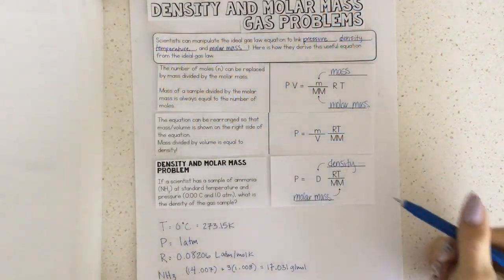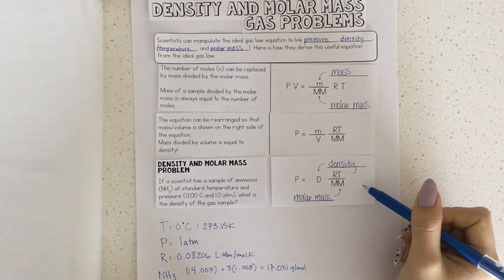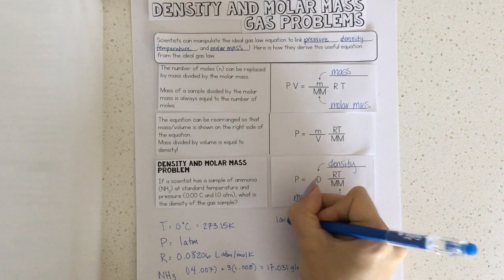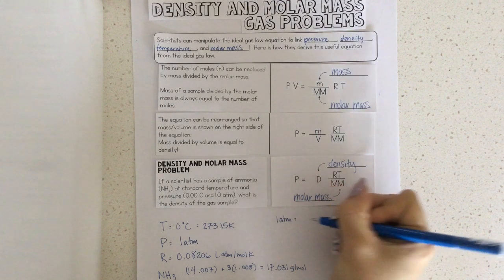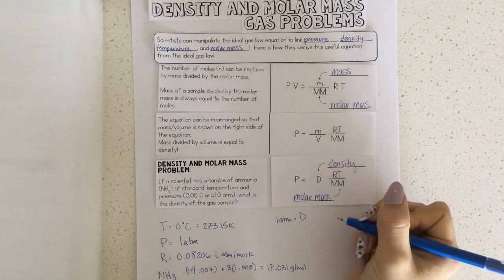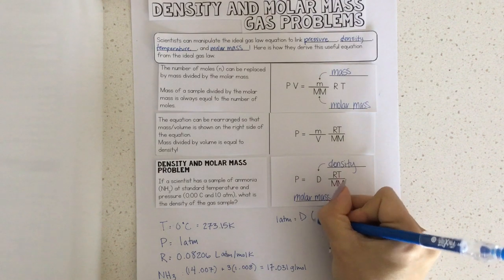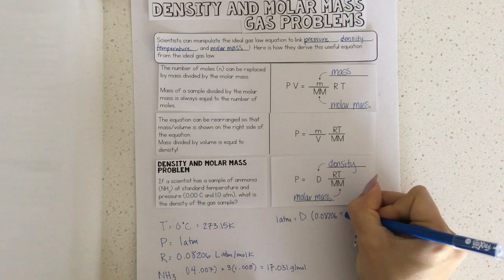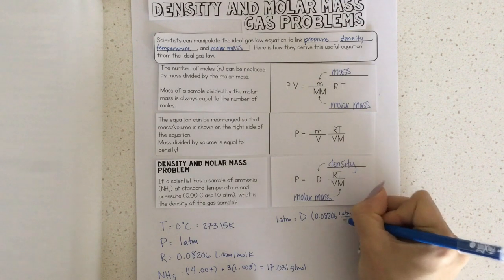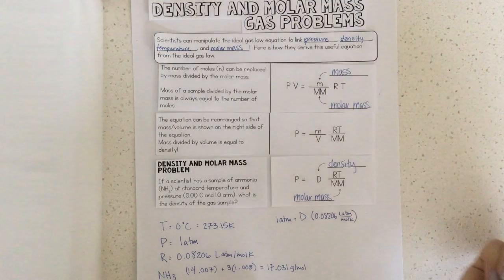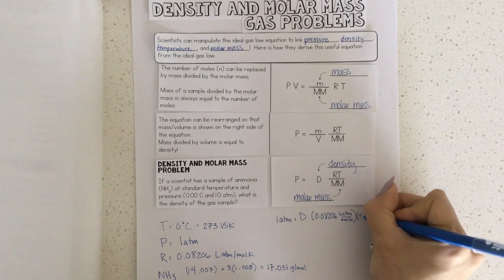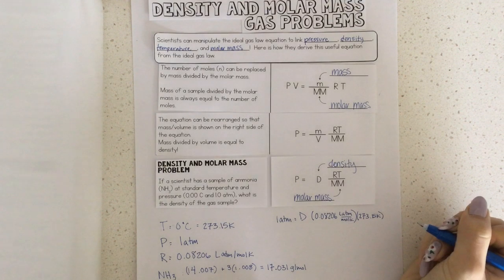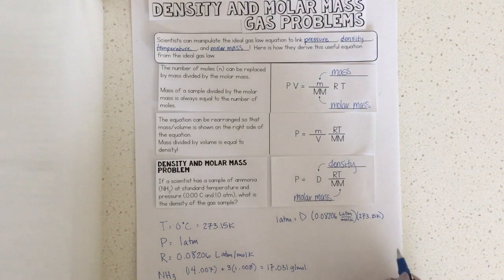What's left is using this version of the ideal gas law. Pressure is 1 atmosphere. Density is what we're looking for. We have our gas constant, temperature, and we have our molar mass.